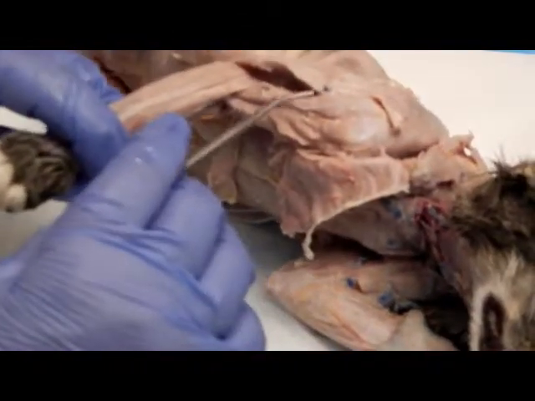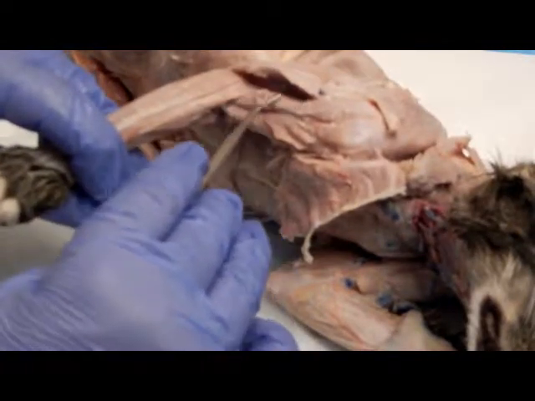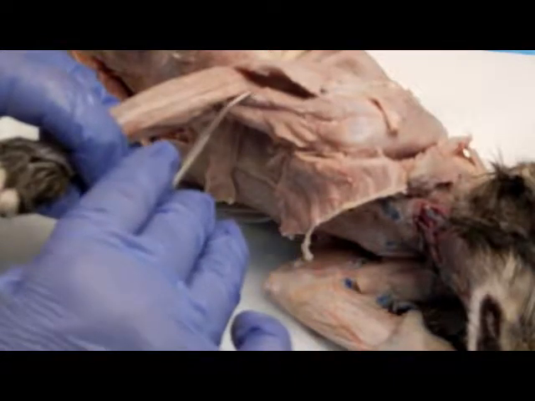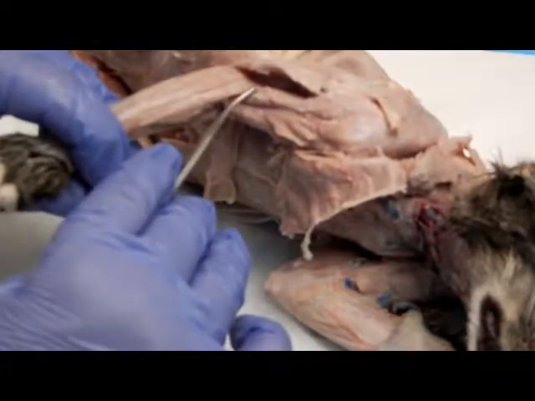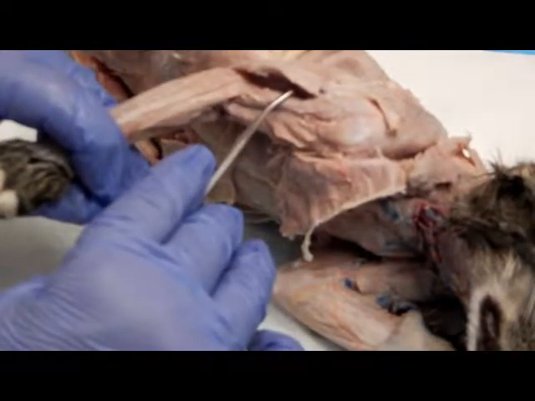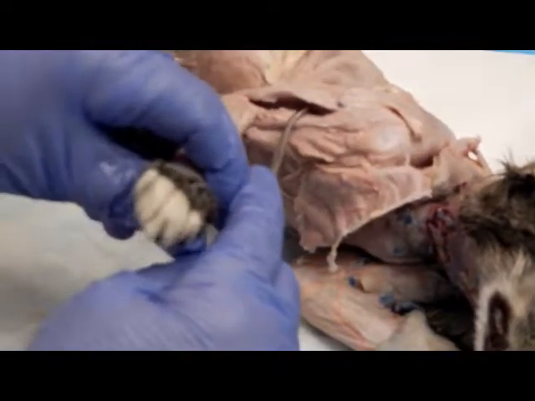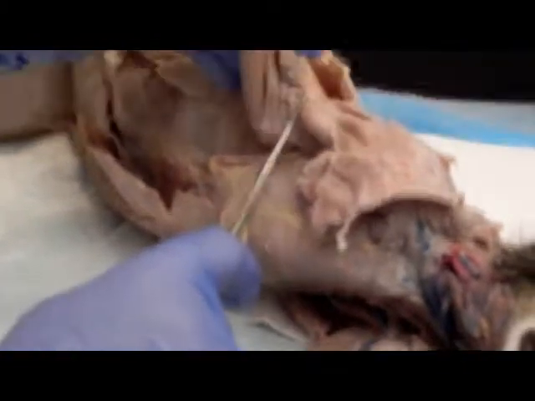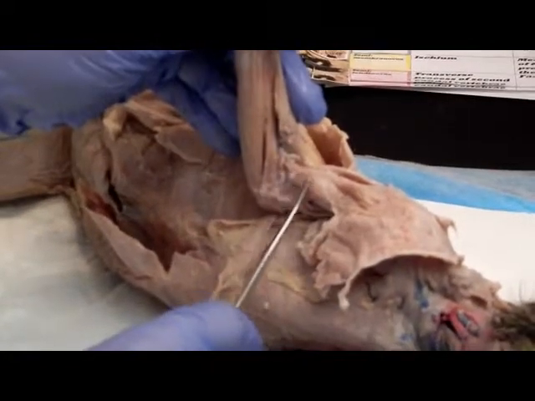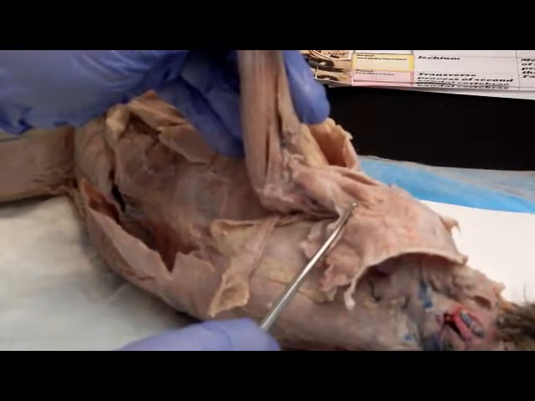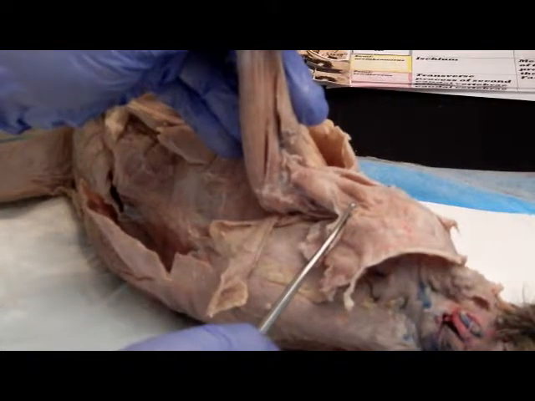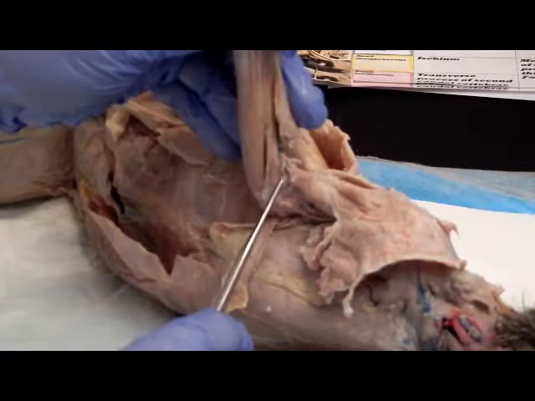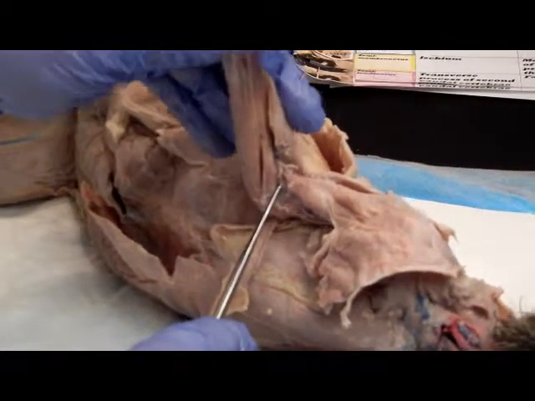Then we have the brachialis. Its origin is the lateral surface of the humerus, and the ulna is the insertion point, and it's the flexor of the forearm. And then we have the biceps brachii. The origin is the glenoid fossa, and the insertion is the radius, and it is another flexor of the forearm.